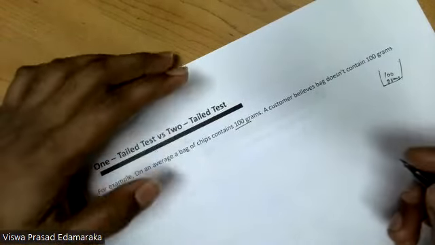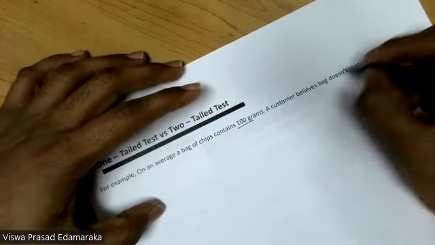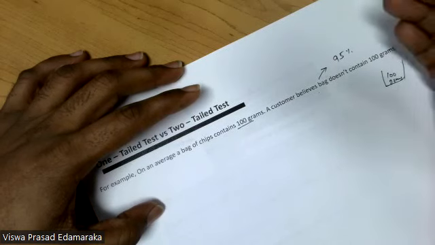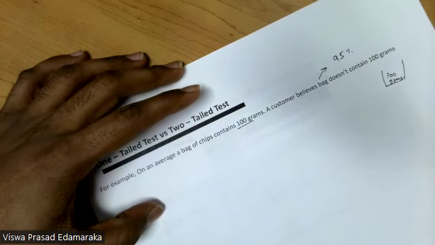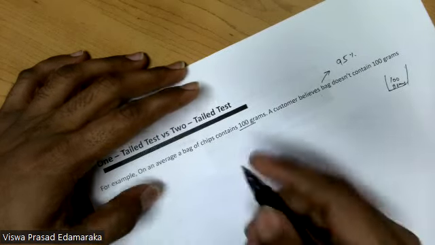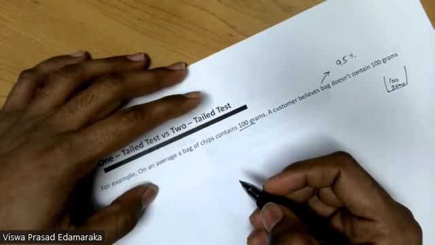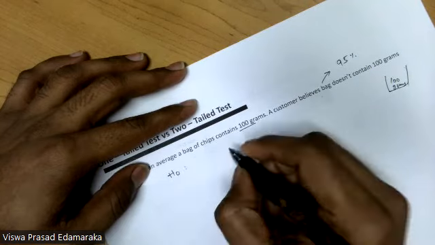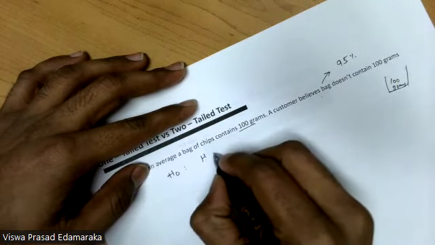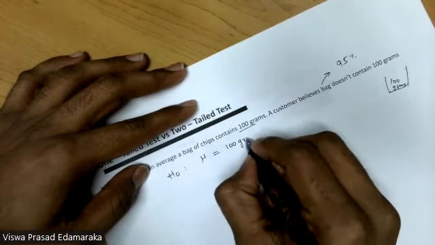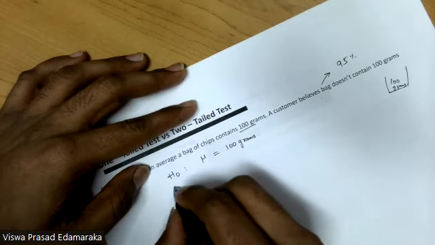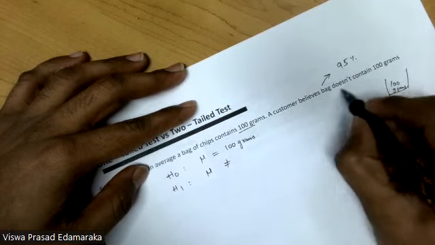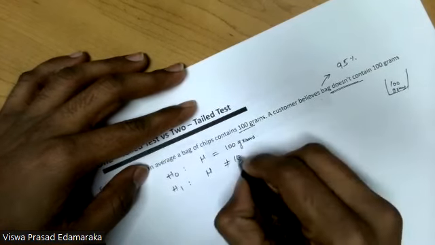For example, it is 95% confidence that the customer has, it doesn't have 100 grams in that. What is null hypothesis here? Mu is equal to 100 grams. This is null hypothesis, whereas alternate hypothesis, what he believes, is that it doesn't have 100 grams.